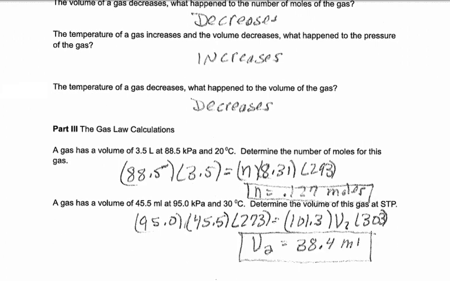Now let's look at some calculations here. A gas has a volume of 3.5 liters, and then we have a pressure and temperature. Determine the moles for this. Well, this is PV equals nRT. So we put our pressure 88.5 multiplied by volume of 3.5 equals n, which is what we're solving for, number of moles, R, the 8.31 gas constant, times temperature of 293. Remember to convert Celsius always to Kelvin. Our moles, 0.127 when you're done solving it.